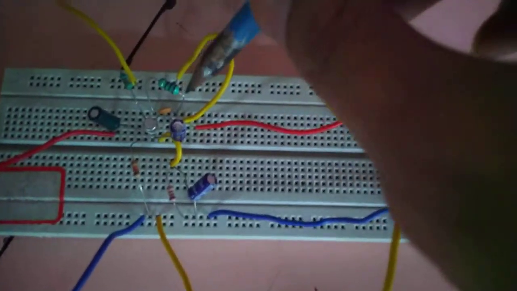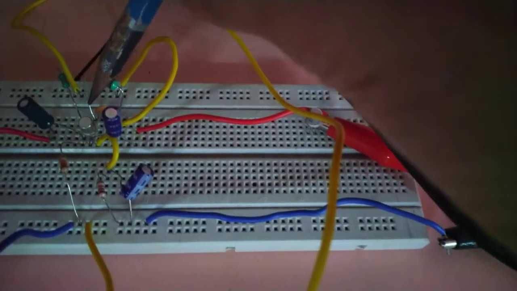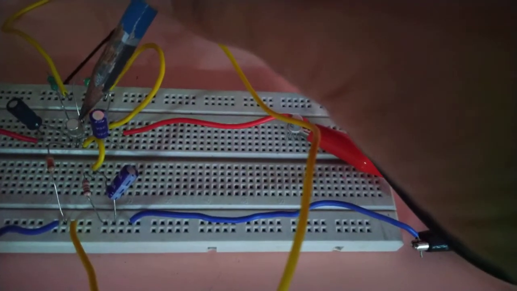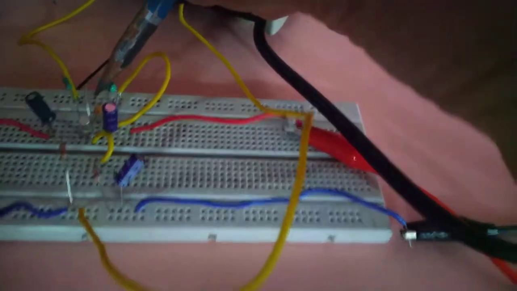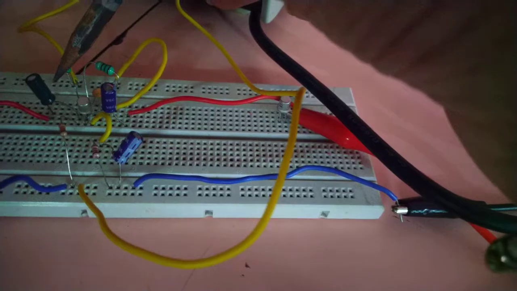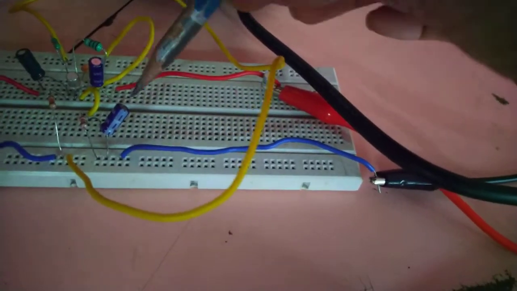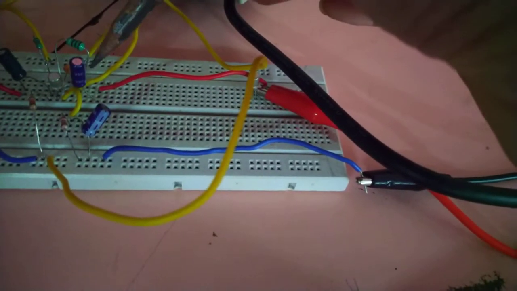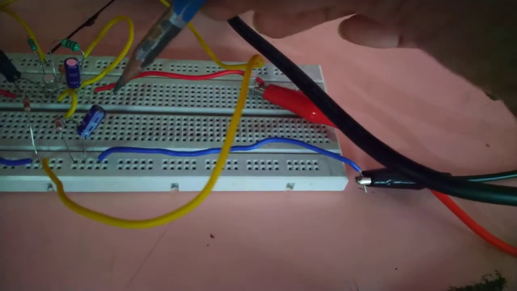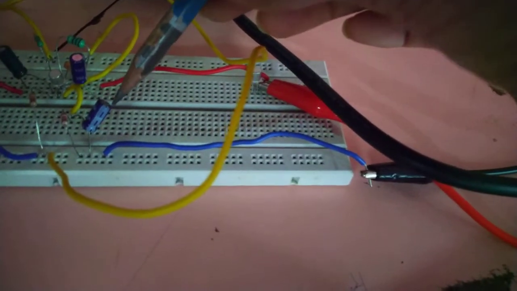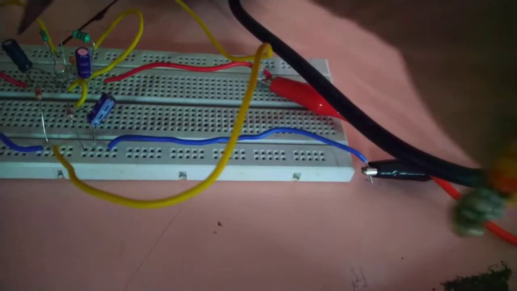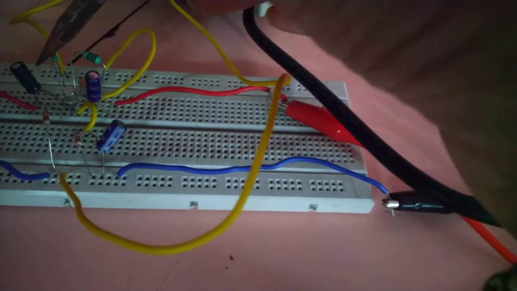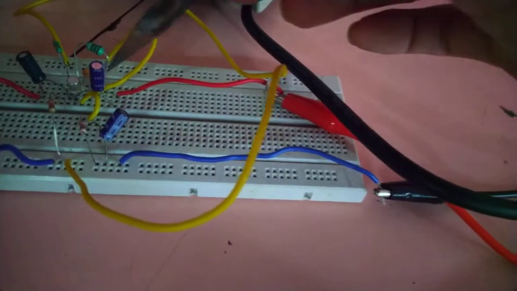So this is the transistor BC107 with the forward current gain of 40. This is a 1 microfarad input coupling capacitor, a 10 microfarad output coupling capacitor, and a 10 microfarad bypass capacitor.